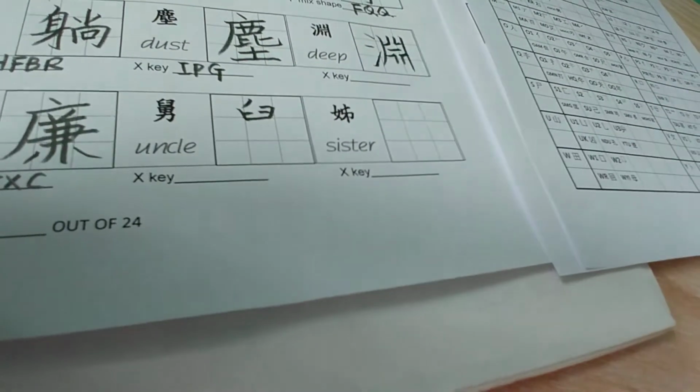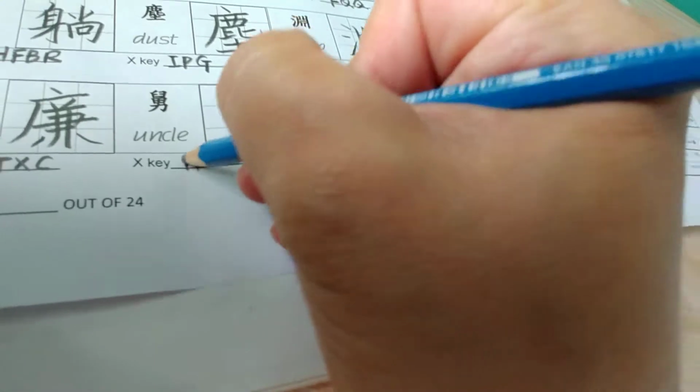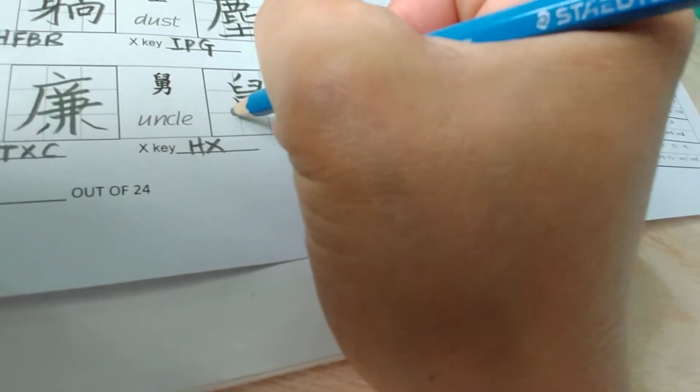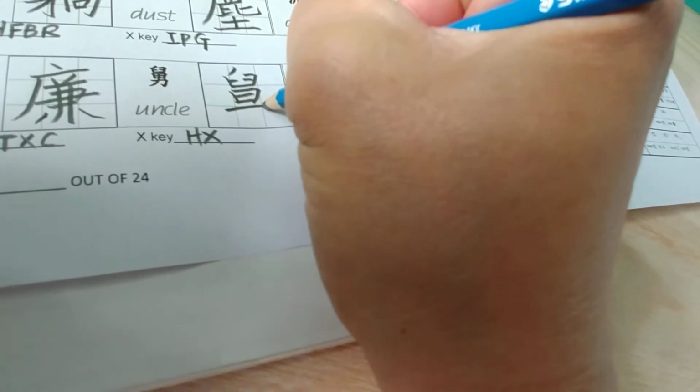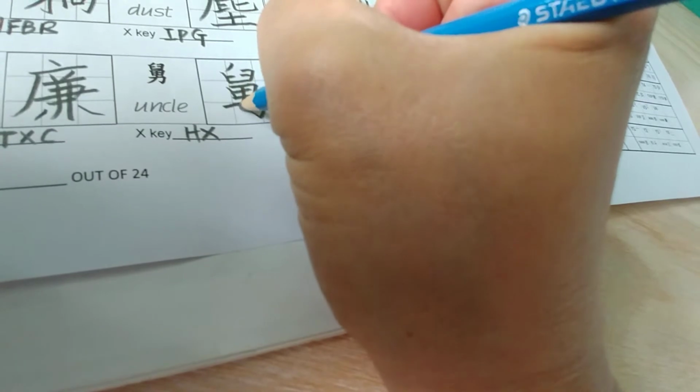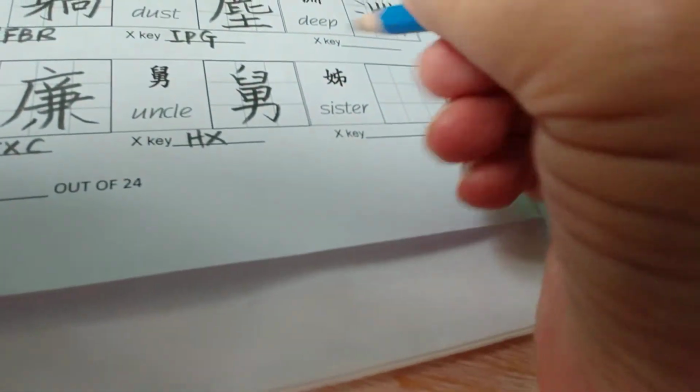The top part we have just learned is an X key, H and X. H and X. And for the lower part, which means a man, like this.